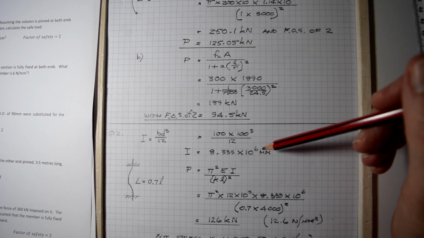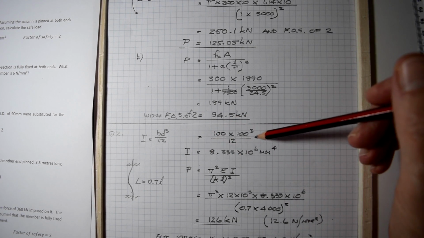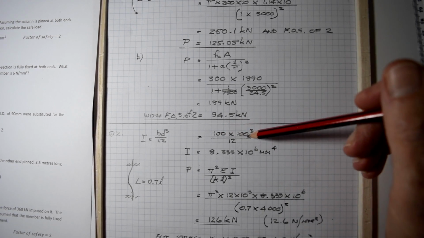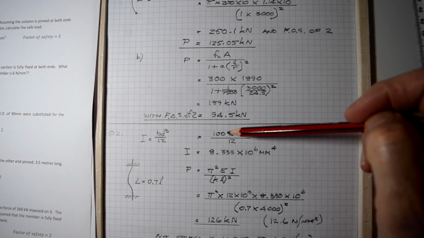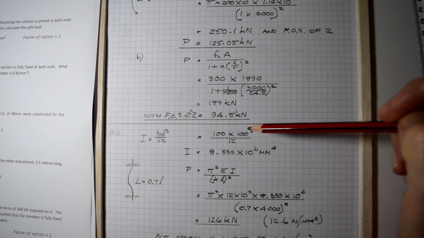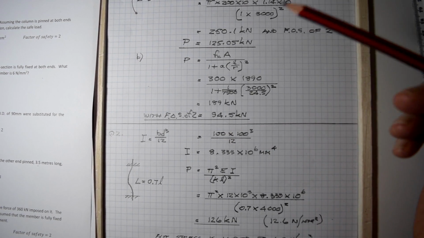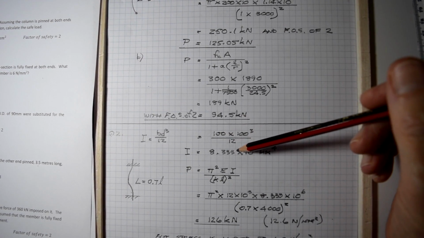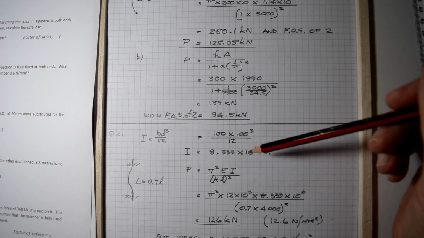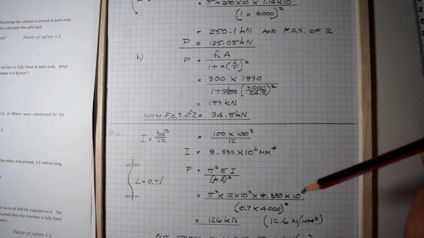well, before we get on to using Euler, we work out the moment of inertia, which is purely BD cubed over 12. Being a square section, you could have said 100 to the power of 4, which is the same thing, but it's BD cubed over 12. Gives you a moment of inertia of 8.33 by 10 to the 6 millimeters to the fourth.